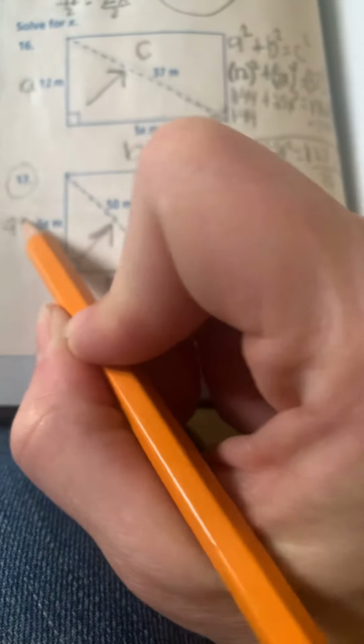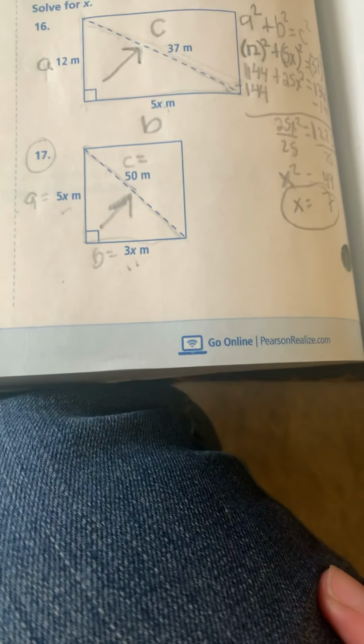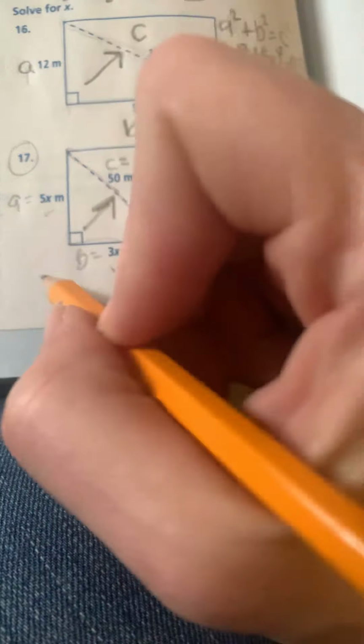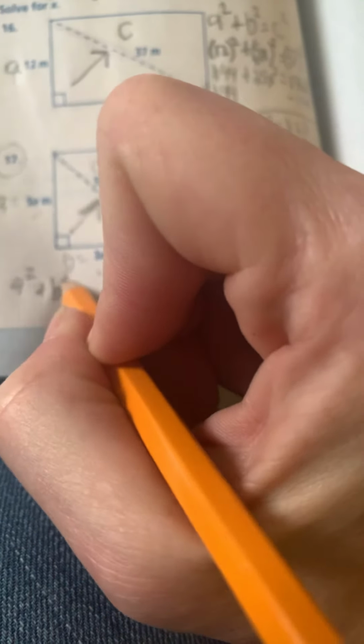This is A and this is B, it doesn't really matter. But the long side is C. And we use Pythagorean's theorem, which says A squared plus B squared equals C squared.